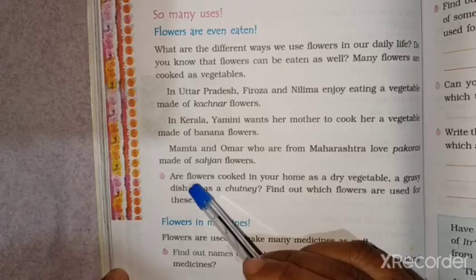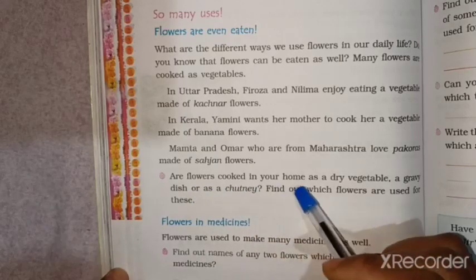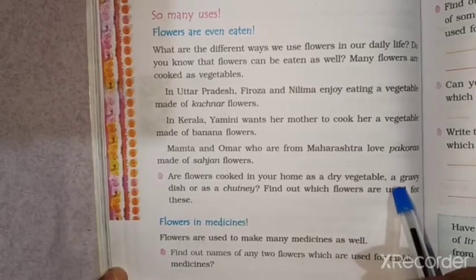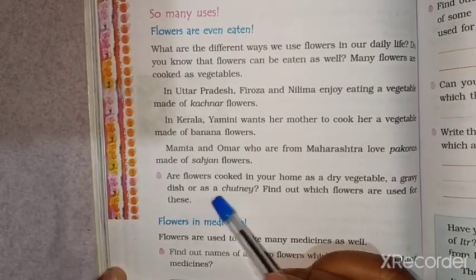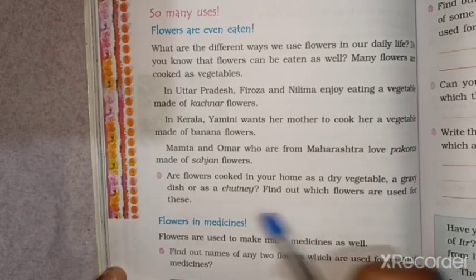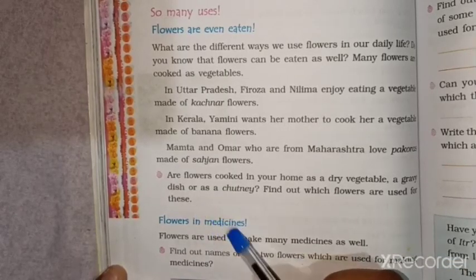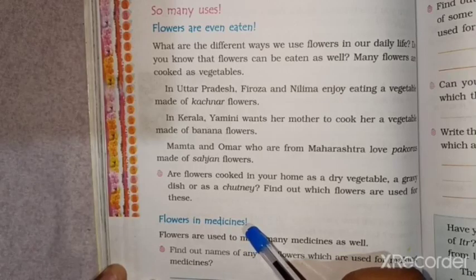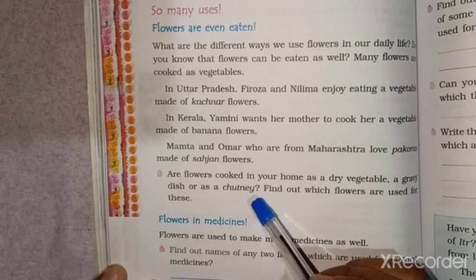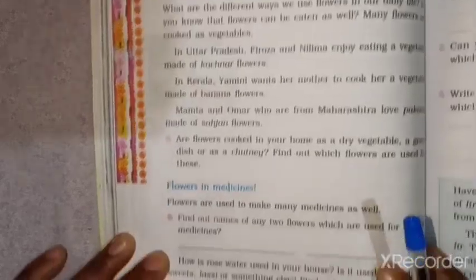So are flowers cooked in your home as a dry vegetable, a gravy dish, or as a chutney? Find out which flowers are used for this. So for making chutney and gravy dishes, different flowers or vegetables are used.